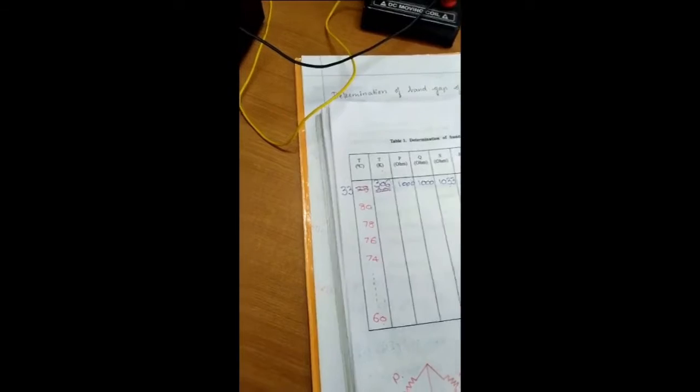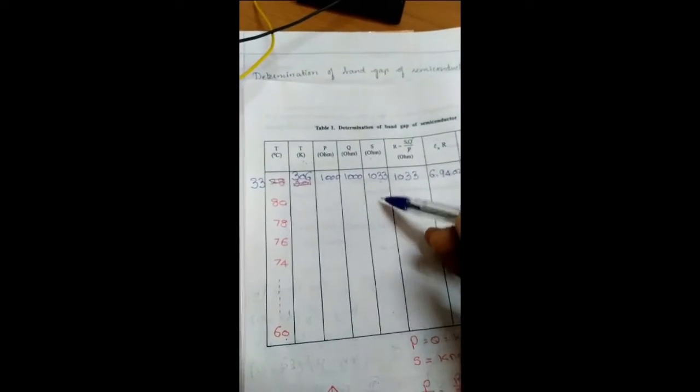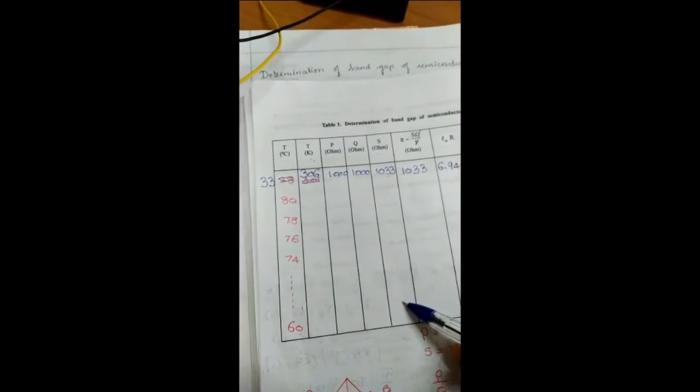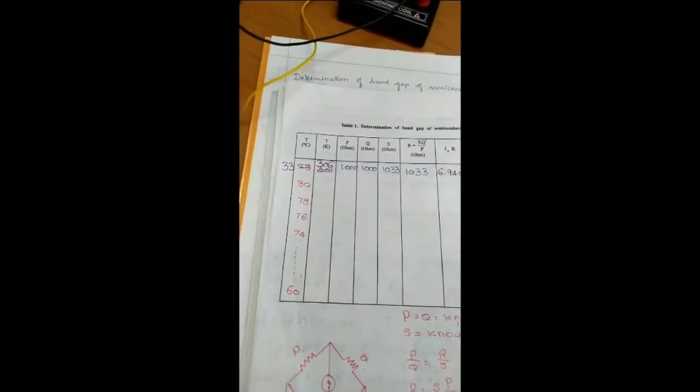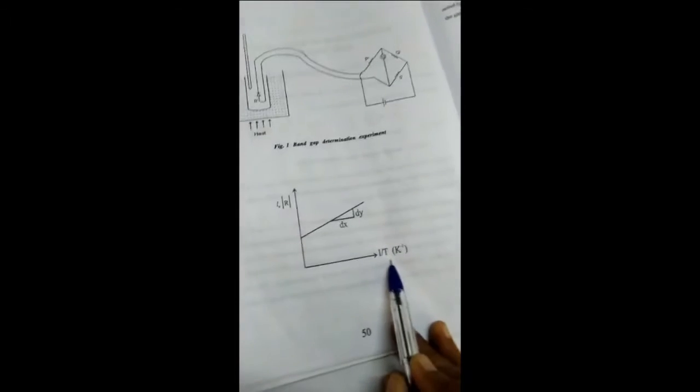And when you increase the temperature, the resistance should decrease. And since here you are decreasing the temperature, the expected value of resistance should increase, right? So make sure the trend is coming like that. That is, when you decrease the temperature, the resistance should increase, right? And you need to draw a graph between 1 by T and ln R. Ln R should be taken along the y-axis, and 1 by T should be taken along the x-axis.